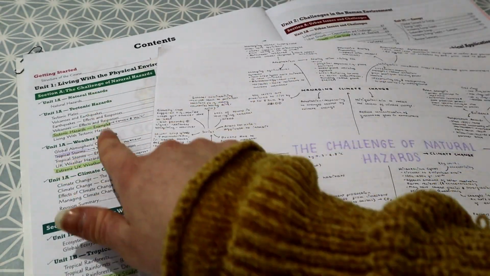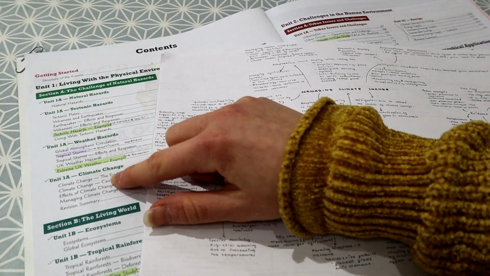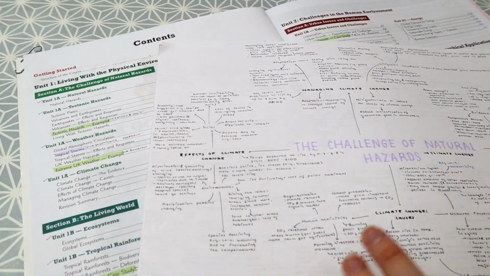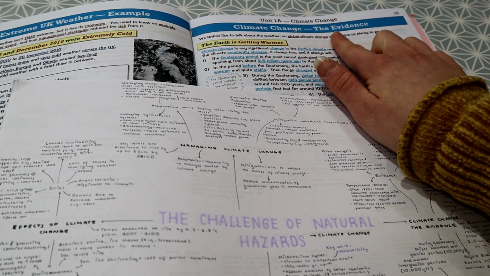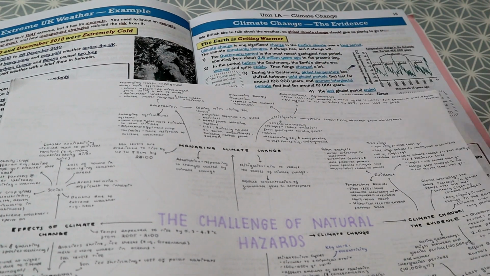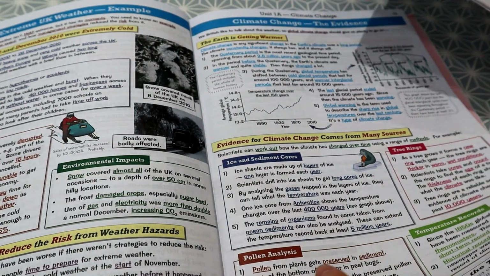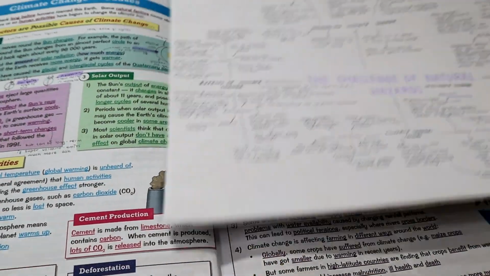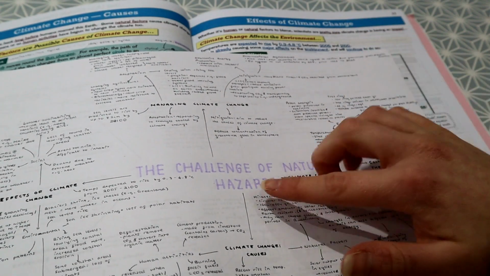And then I've got the subheading. For example, this one I've written climate change because I'm looking at this part of the textbook. So when you skip to the part that says climate change at the top, the subtitle they've put is climate change, the evidence. So guess what I put? Climate change, the evidence. And that way, again, it just makes it easier to refer back to the textbook if I need to. There are only 4 subheadings in the textbook for climate change.